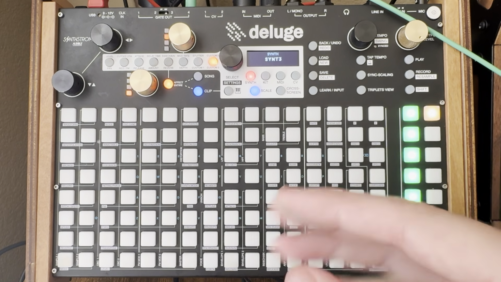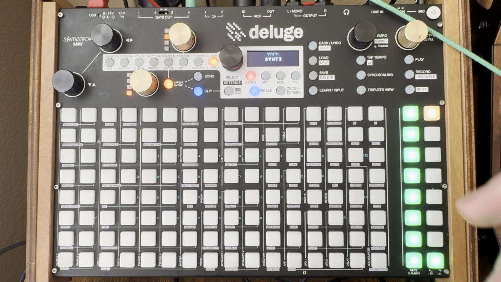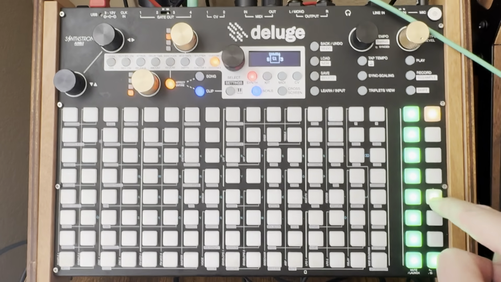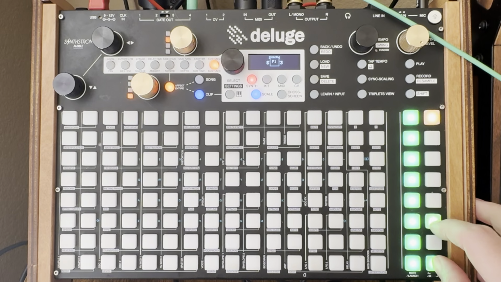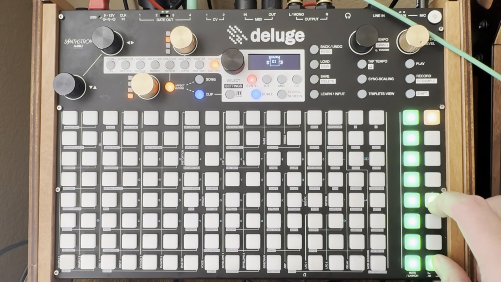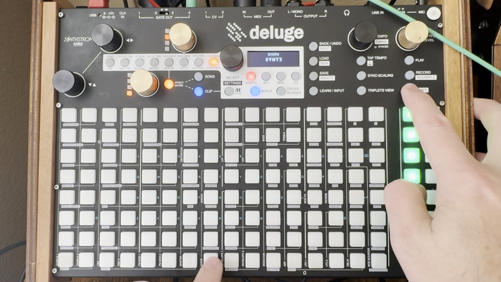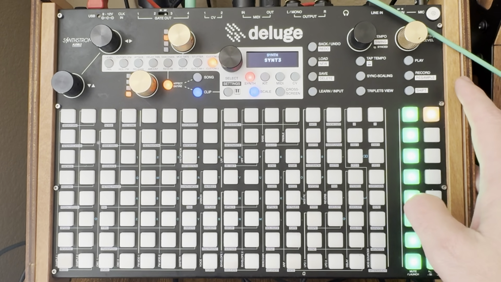What that'll do is it won't kind of re-trigger every time. It'll do the slide, but it won't necessarily re-trigger the attack. So it won't go like this when it slides into notes. So you just kind of get that smooth slide. I think that's about as close as we're going to get. Yeah, we can leave portamento at 10 for now.